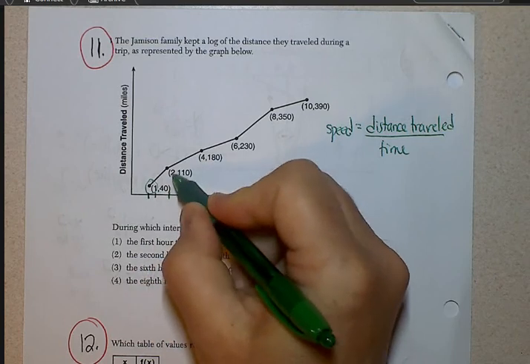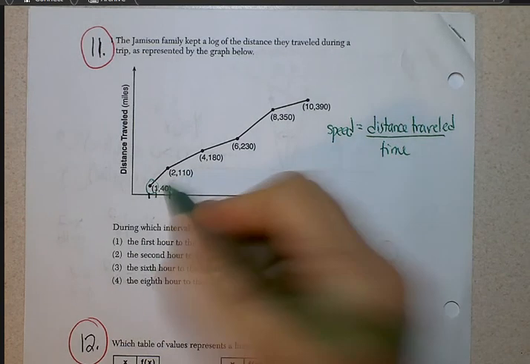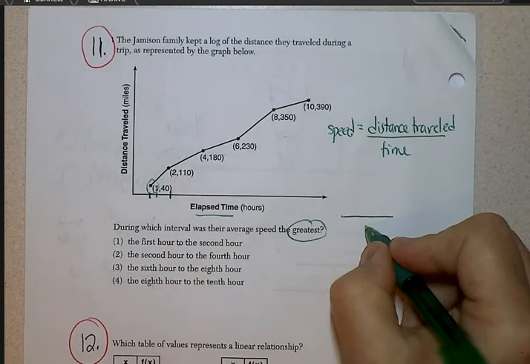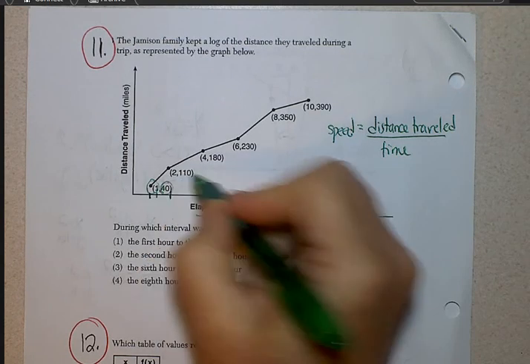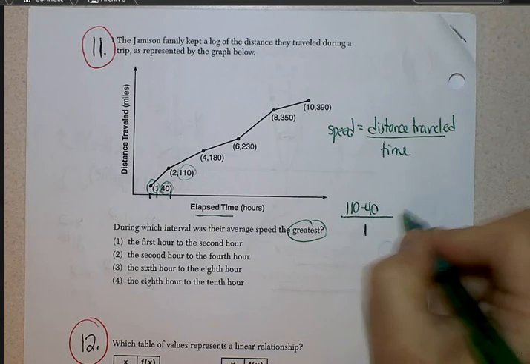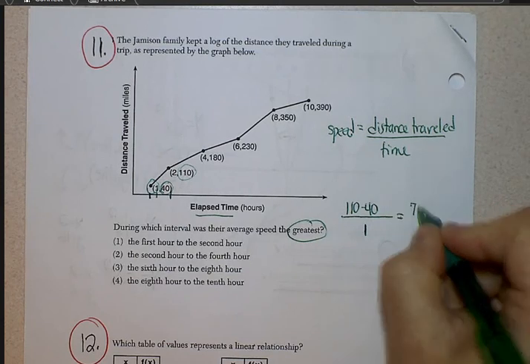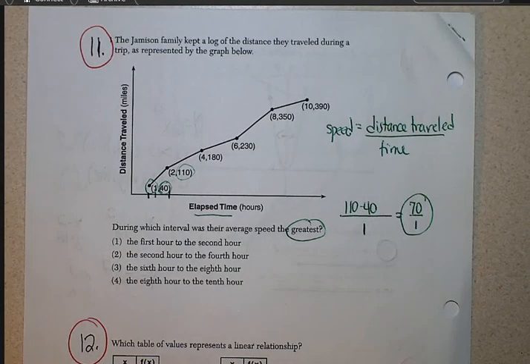All right, so you're looking at the x, which is the elapsed time, and so the time is going to be 1 hour, and the distance is going to be, well, they're at 40, and now they're at 110. So 110 minus 40, so that's going to be 70. So they traveled 70 miles in that 1 hour.